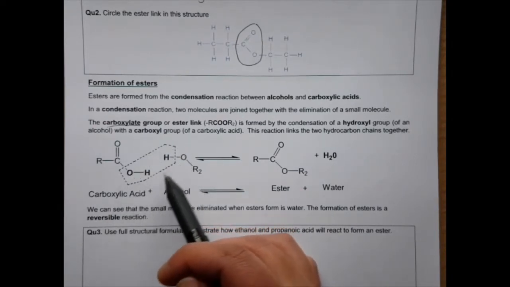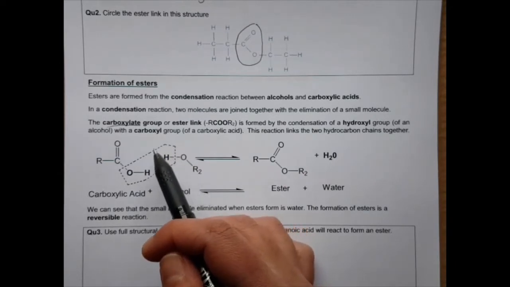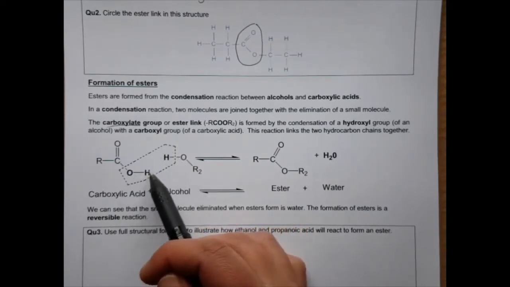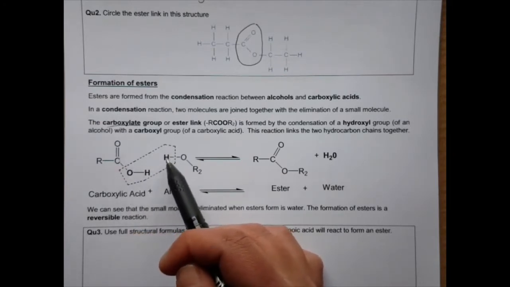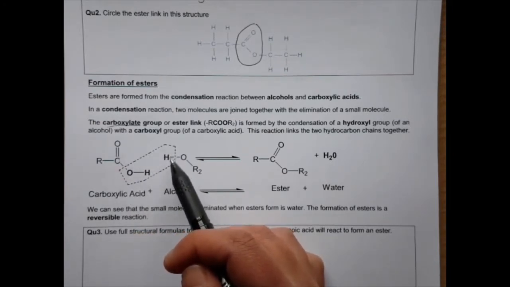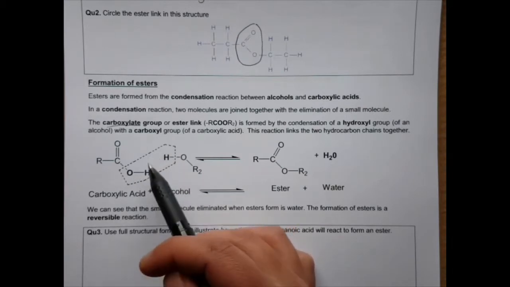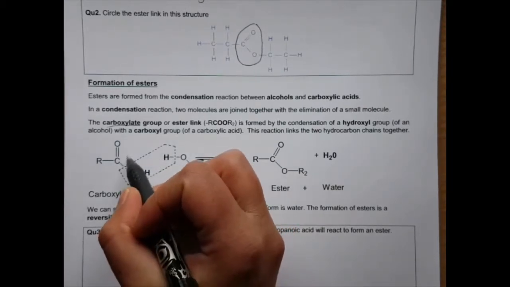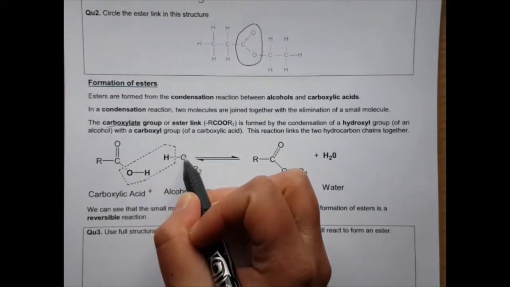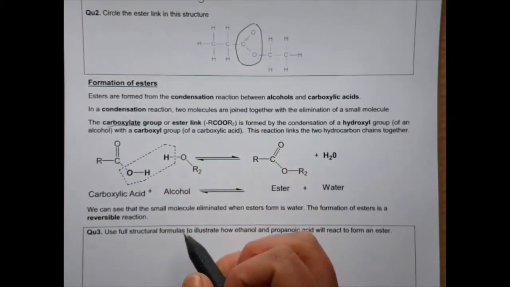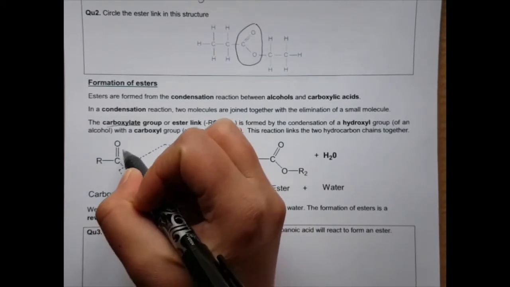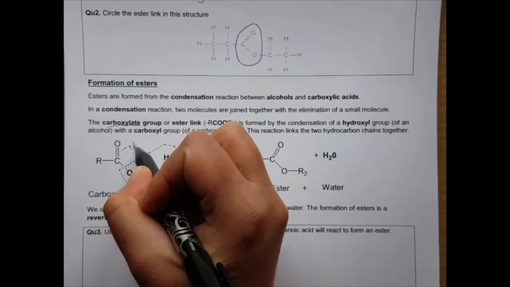We're not going to go into the details of the mechanism, but the way this reaction happens is that we combine the OH from the carboxyl group with just the H from the hydroxyl group to make water, and then this carbon here will join on to this oxygen here, and that's how we form the ester link. So the carbon with the double bond to the oxygen stays the same.